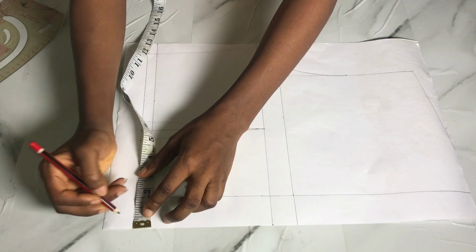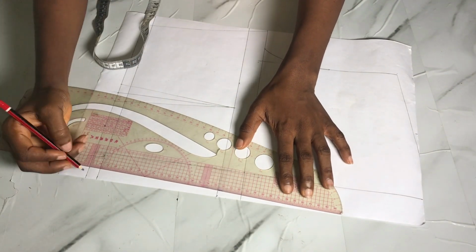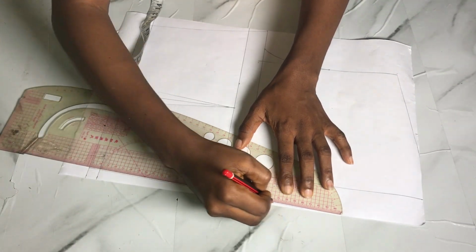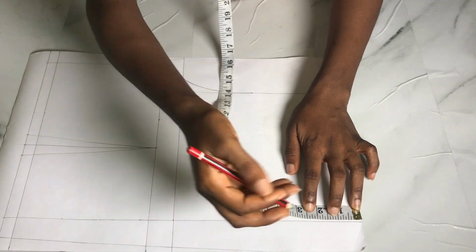The next thing I did was to adjust the zipper area, so I took out half an inch from the 1.5 inches that I have on the waistline. I'll connect it upward like this. Okay, so this is to eliminate zipper bulge from the back.